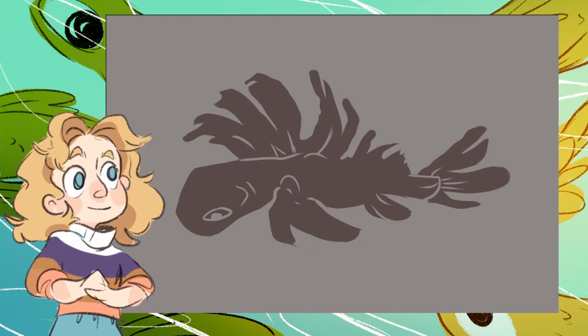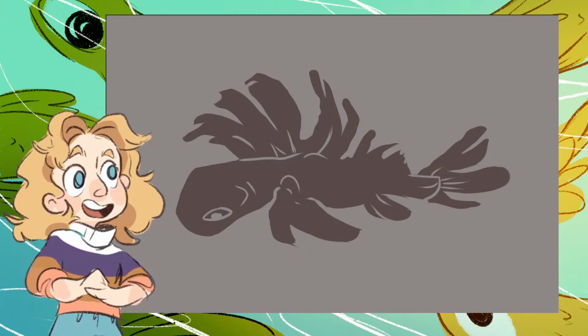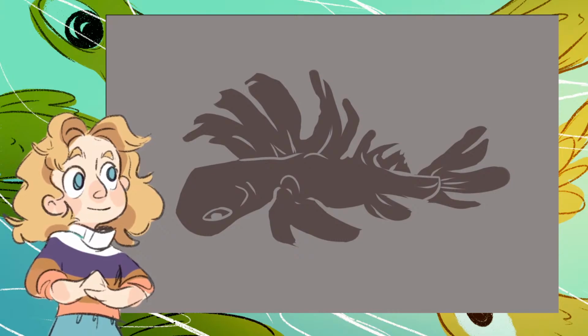Random box I found in glue. What have you done to the fish? I gave him an eye! It's so good! I love him so much.